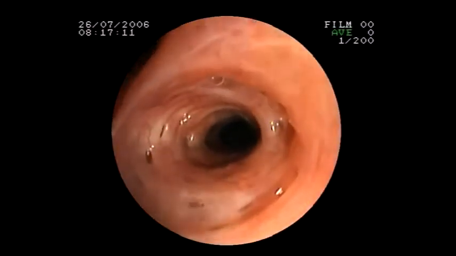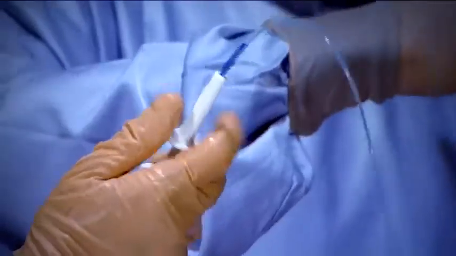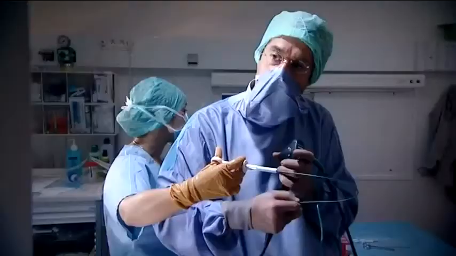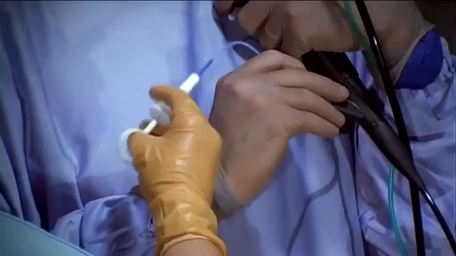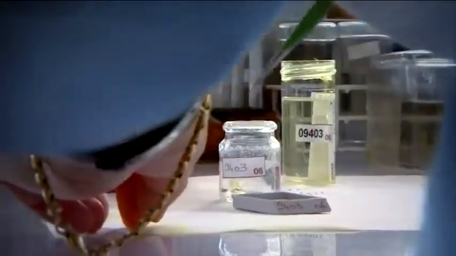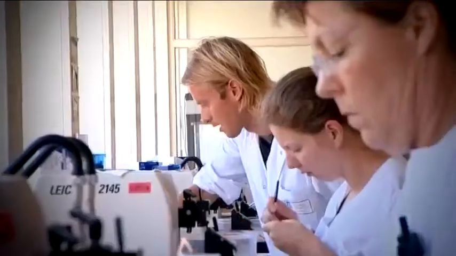Standard bronchoscopes cannot reach the distal lung, and obtaining biopsies can be risky. Even when samples are safely taken from the patient's body, histology cannot provide functional or dynamic information.